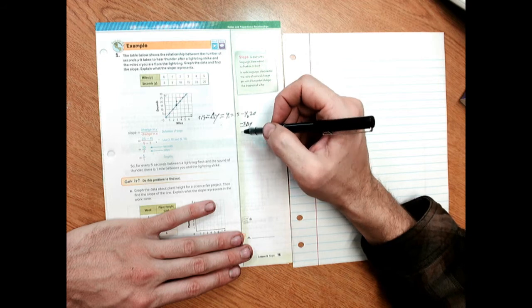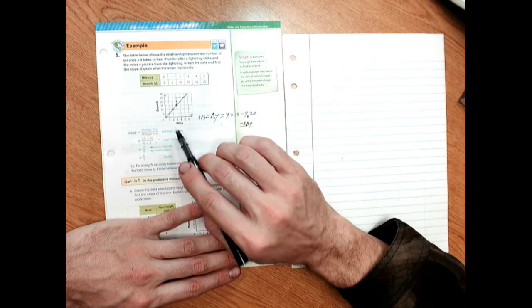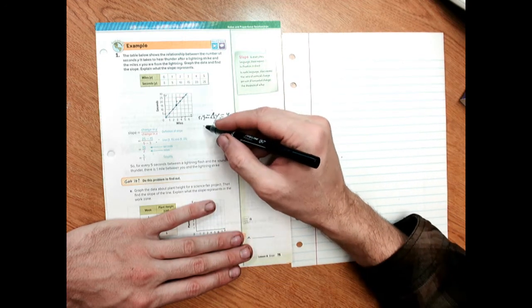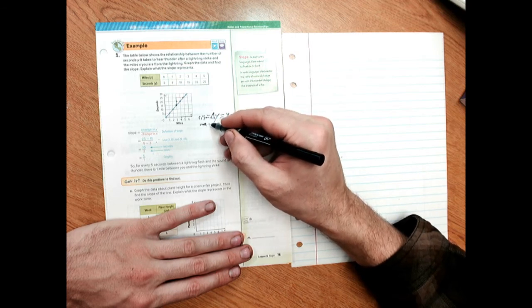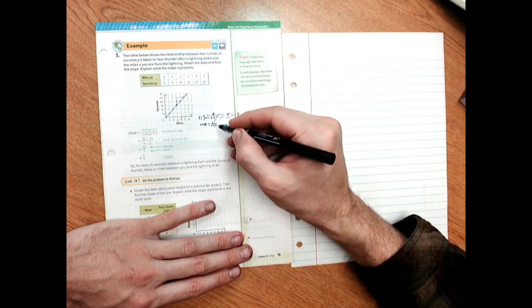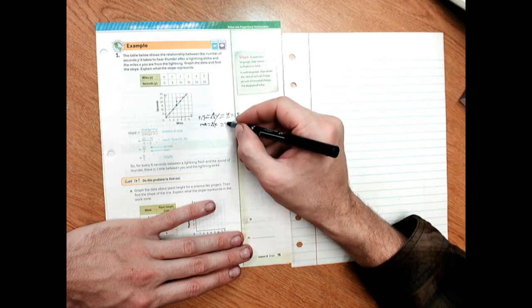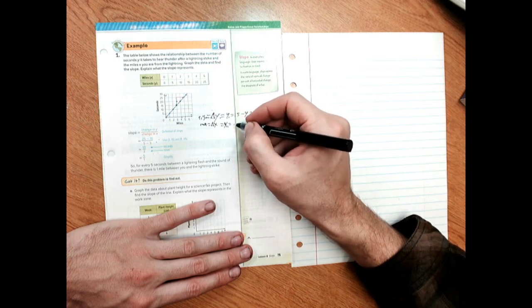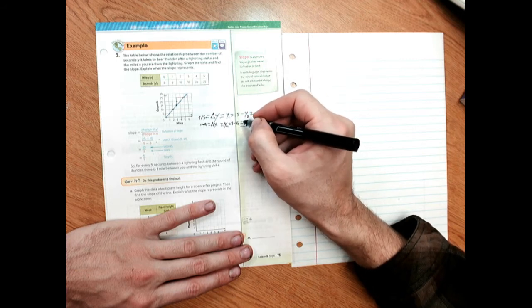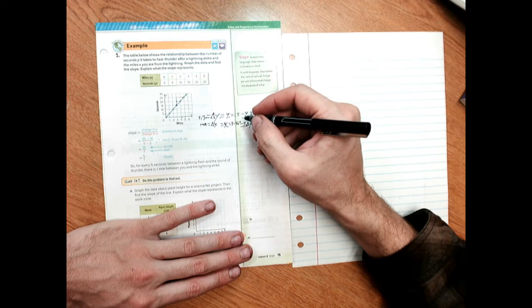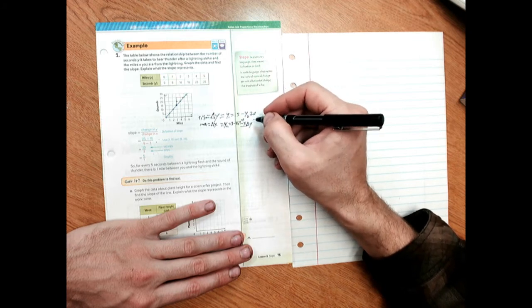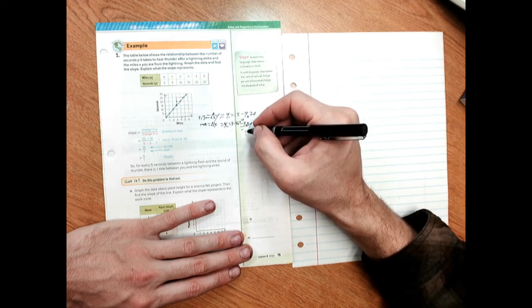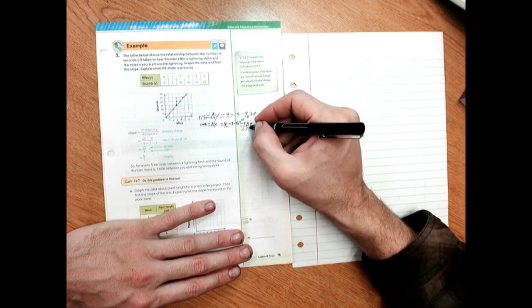Now, for our change in x, we are going from 3 to 4. So, this is our run equals change in x equals x1, which is 3, minus our x2, which is 4, which gives us a negative 1.